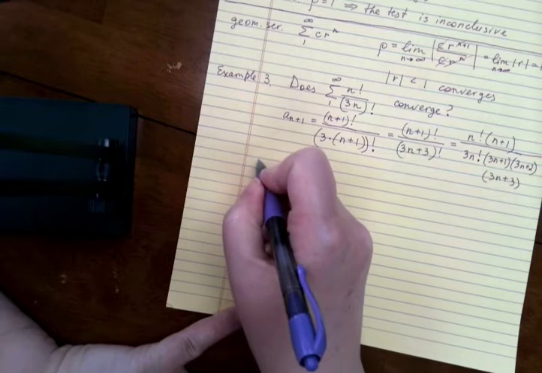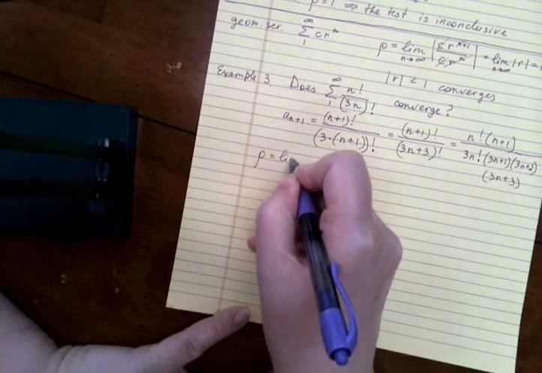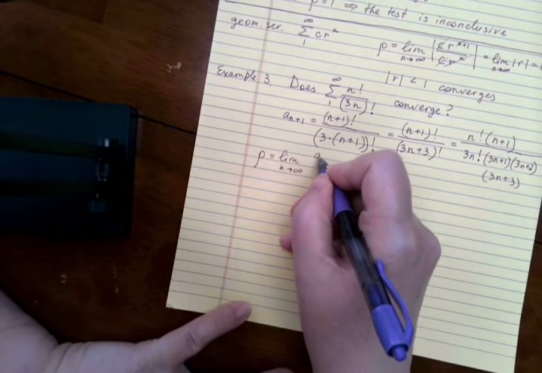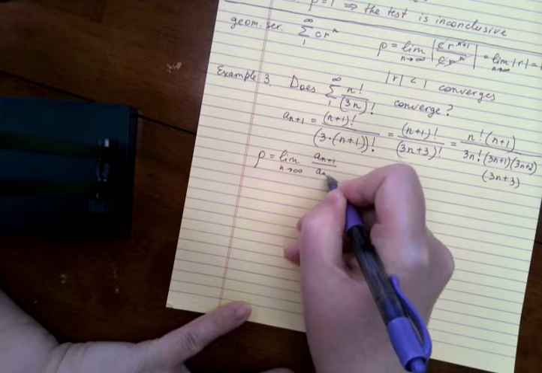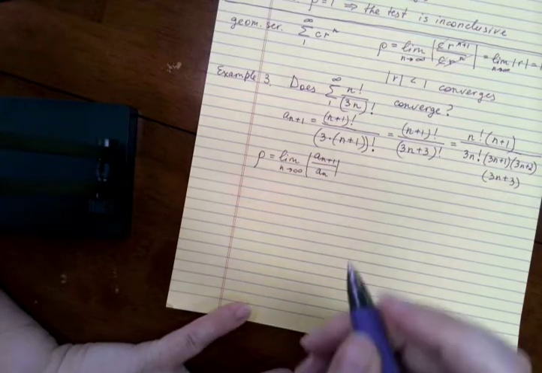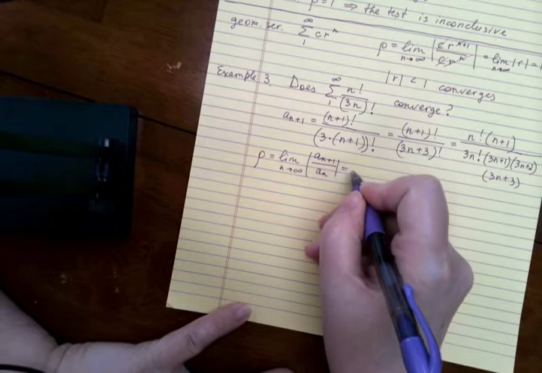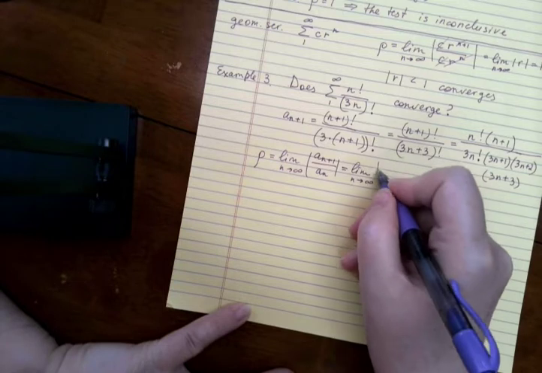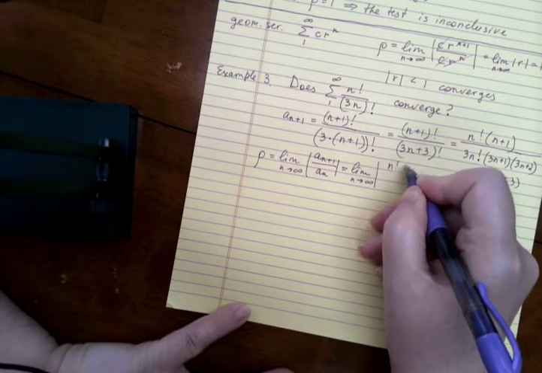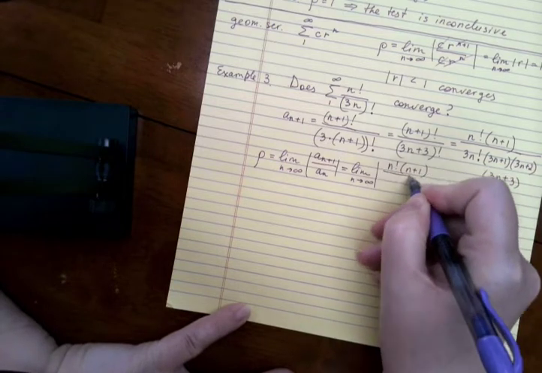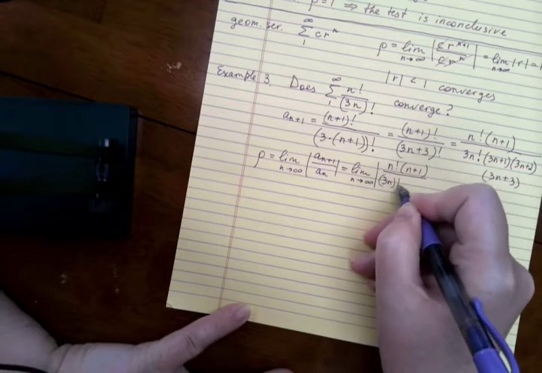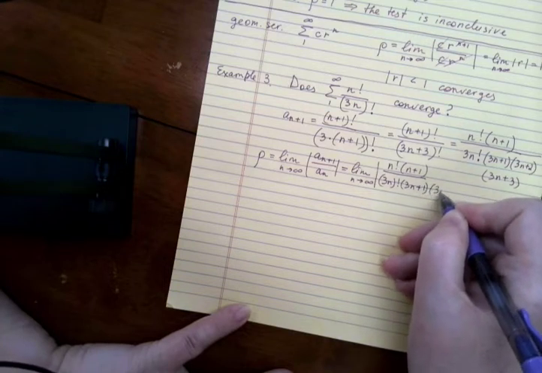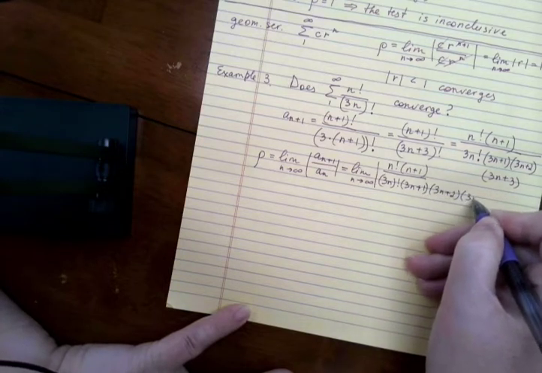Then rho is going to be the limit as n goes to infinity of the absolute value of a sub n plus 1 divided by a sub n. So we get the limit as n goes to infinity, and I'm writing down from here, n factorial times (n plus 1) divided by (3n) factorial times (3n plus 1), (3n plus 2), (3n plus 3).